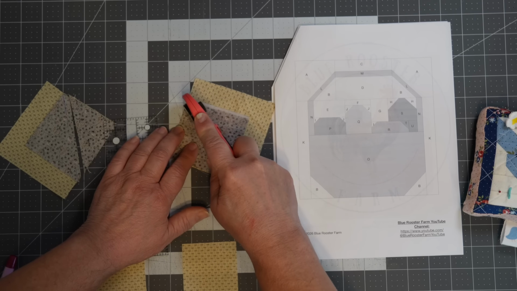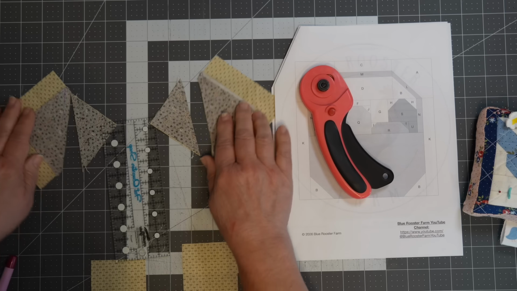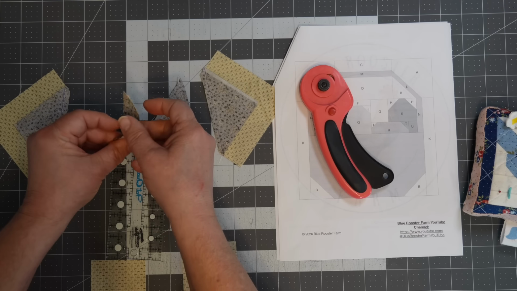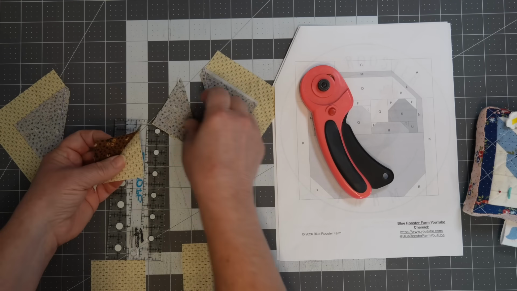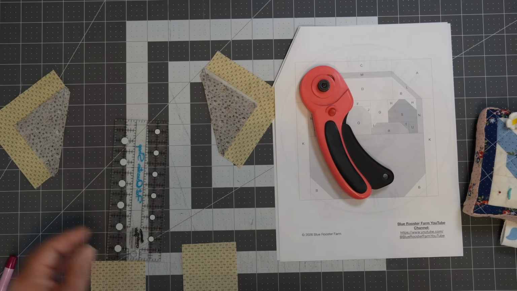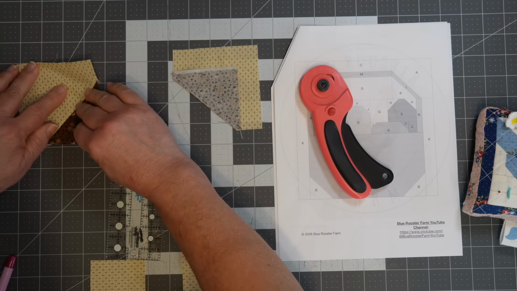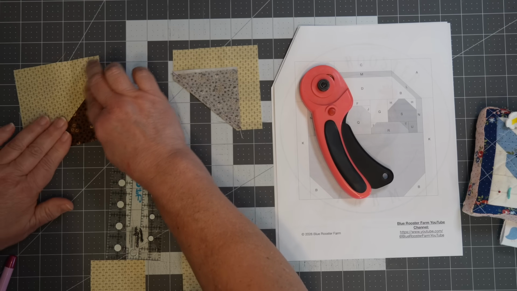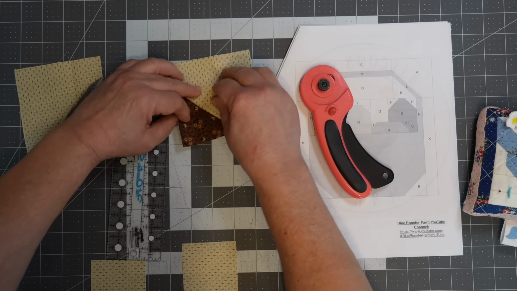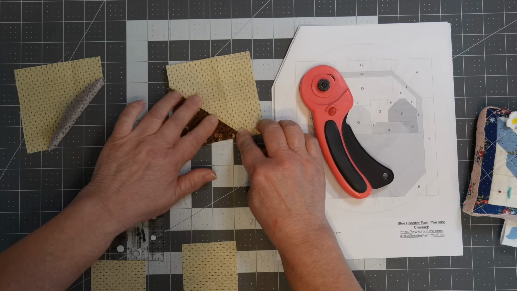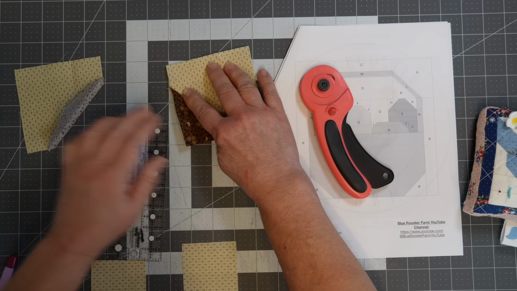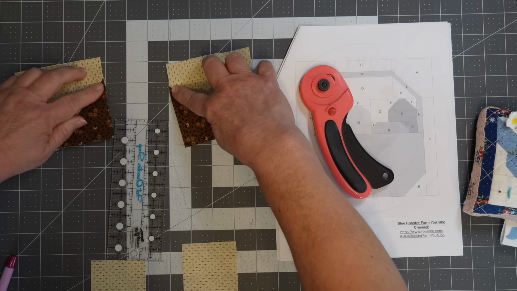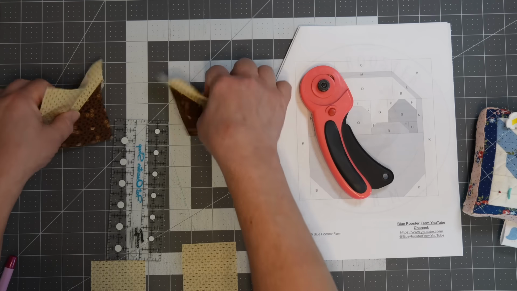I should have changed my blade out. Now I've got 2 bonus half square triangles that I can save for another project. All right, so now we're going to fold this just like this and just like this. And I'm going to give those a press because what we're doing now is pretty important to get it nice and straight.